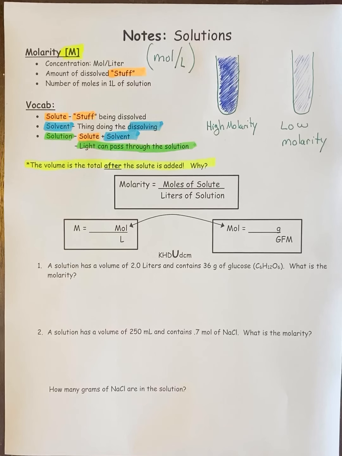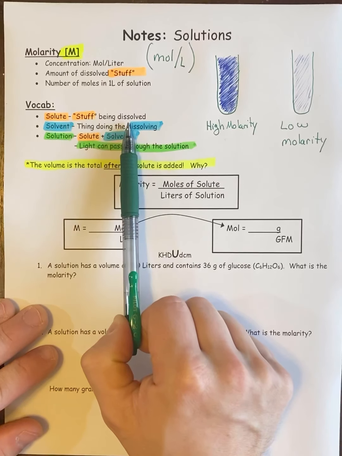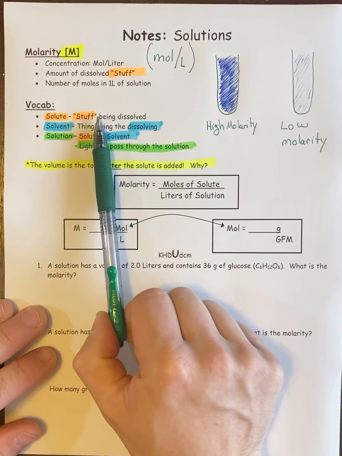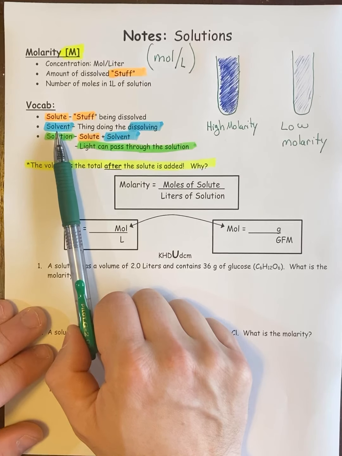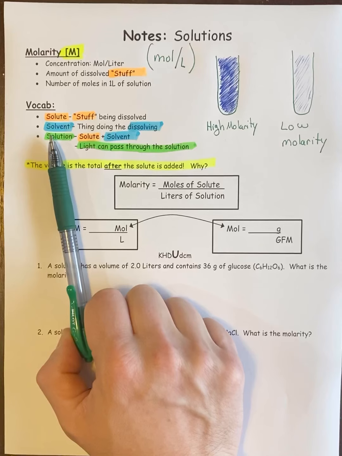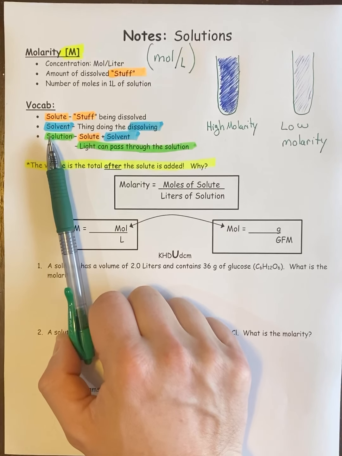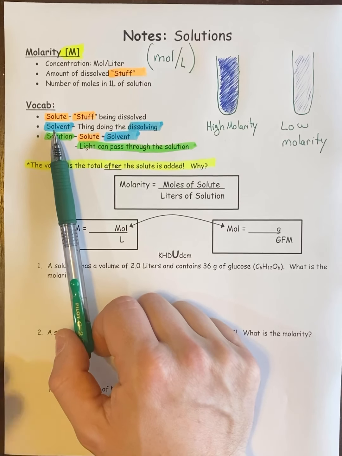The solution, or the liquid that's doing the dissolving, is usually water, but it doesn't have to be. And now we have some vocab to really make this work a little bit better. The solute is the thing that's being dissolved. So the solute is the stuff being dissolved. This could be salt in salt water, sugar in sugar water. It's usually a solid, but it doesn't have to be. The solvent is the thing doing the dissolving, usually water, but again, does not have to be. You can dissolve solutes in other solvents than water, but water is the most common.